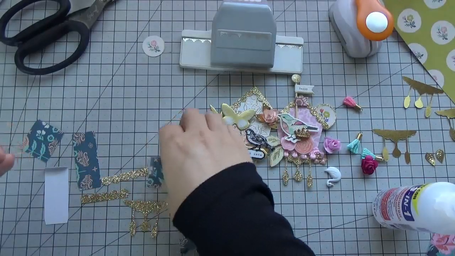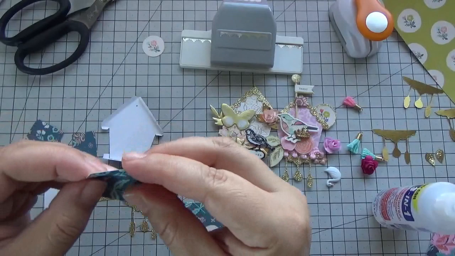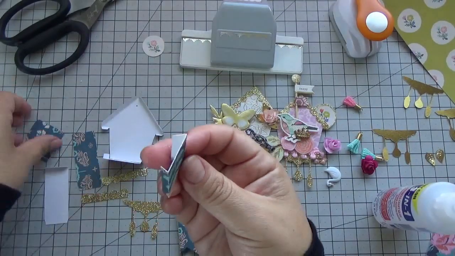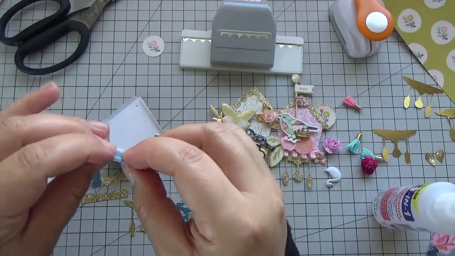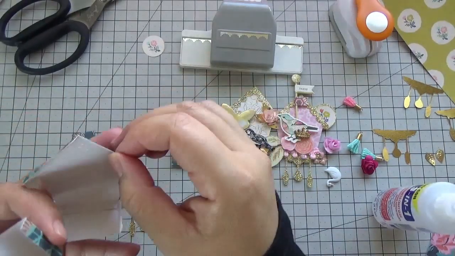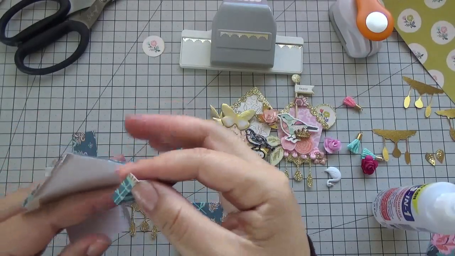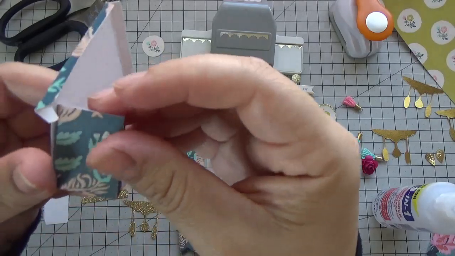Okay. And now my sides are those 2 squares that are the same size from our cut file. And then just fold them where the scored lines are at. And these are the sides of the house. Okay. And this will go like that.